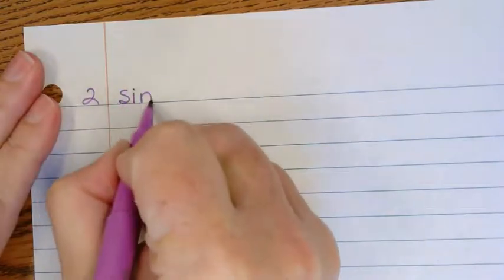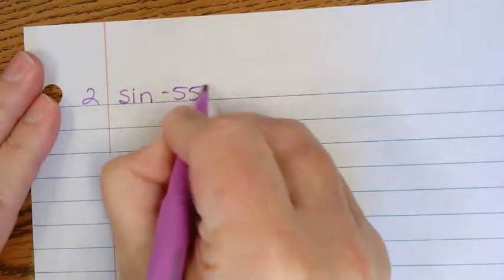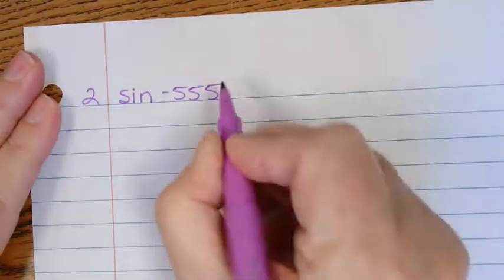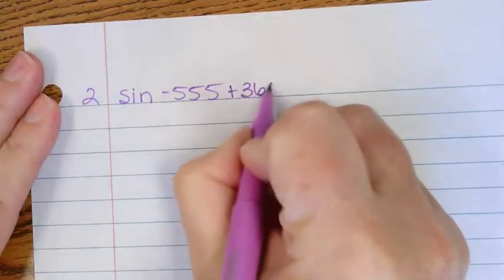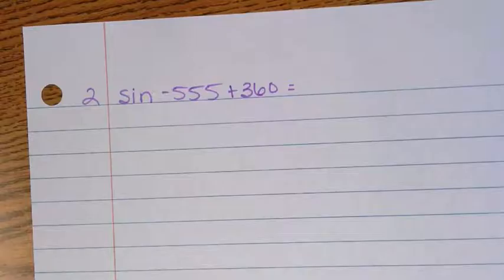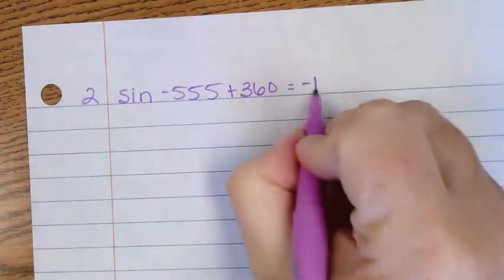Okay, so let's do one more. Sine of negative 555. So again, I want to get this on the unit circle, so I'm going to add 360. So negative 555 plus 360, I get negative 195.